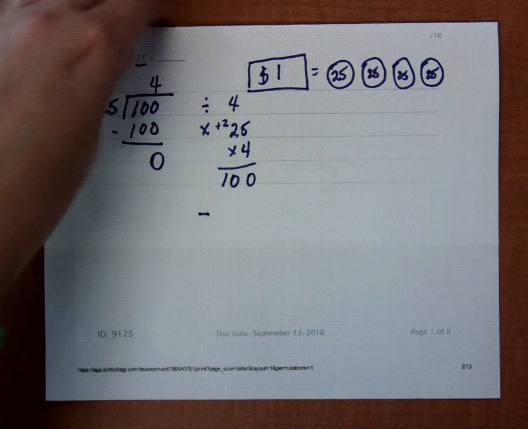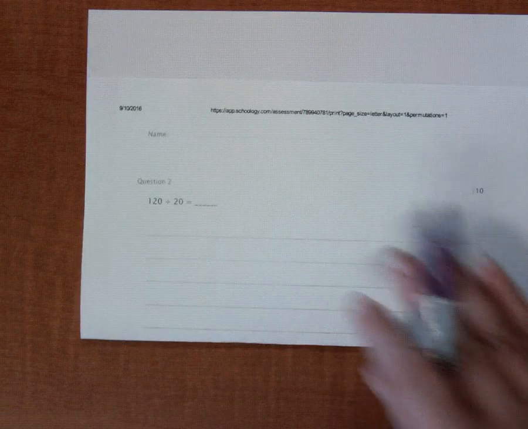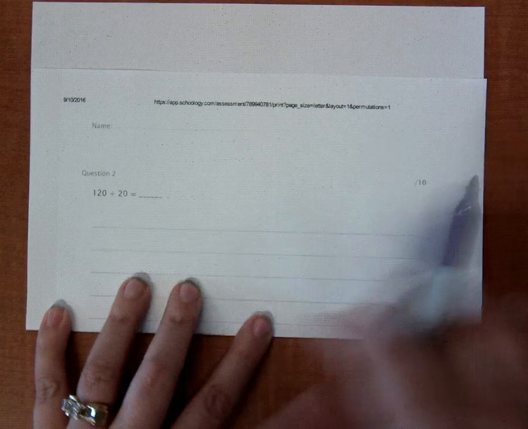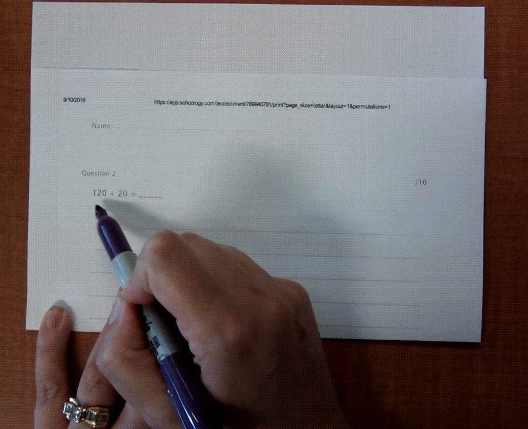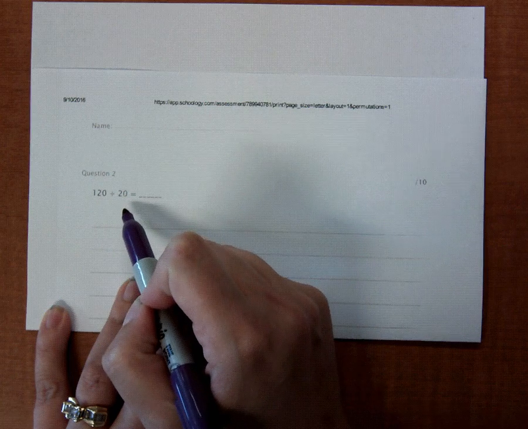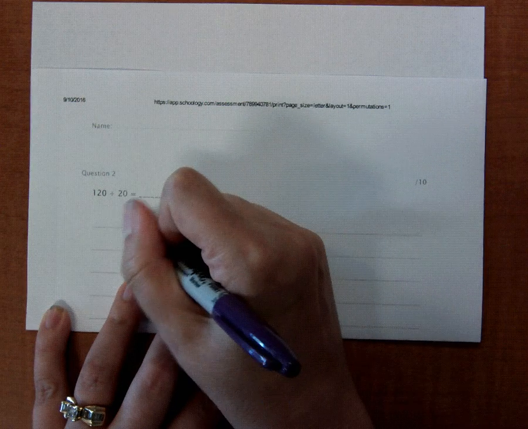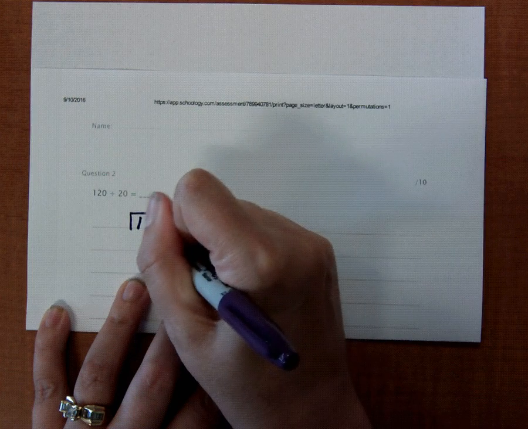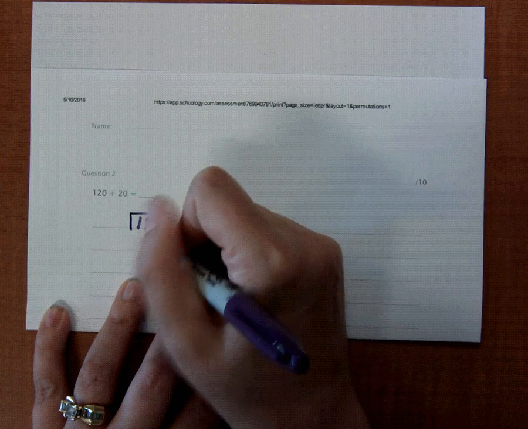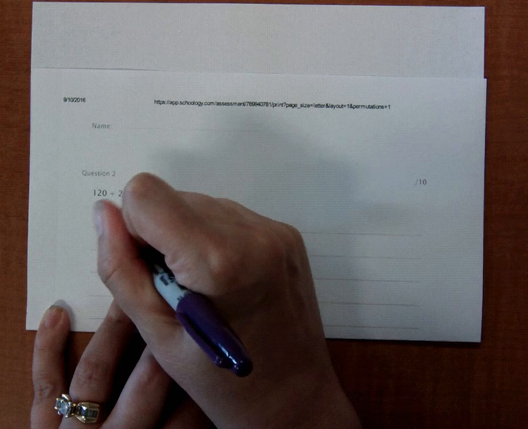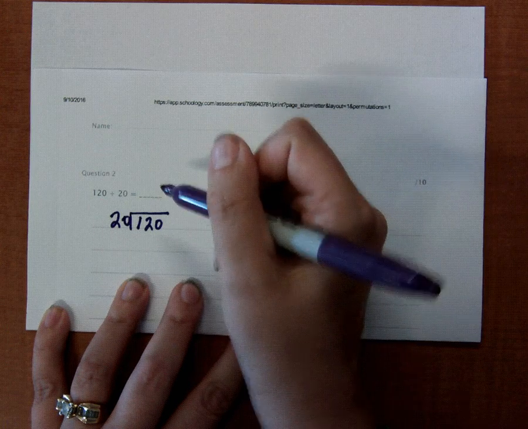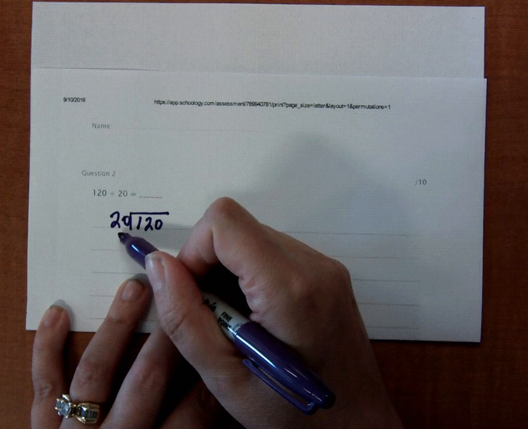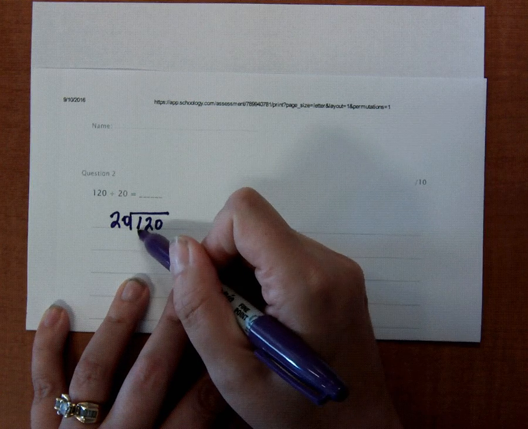Okay, let's go ahead and go on to problem number 2. 120 divided by 20. Okay, what do we put inside the house? We put the 120. What do we put outside the house? 20. Okay, so we're going to ask ourselves, can 20 go into 1? No.